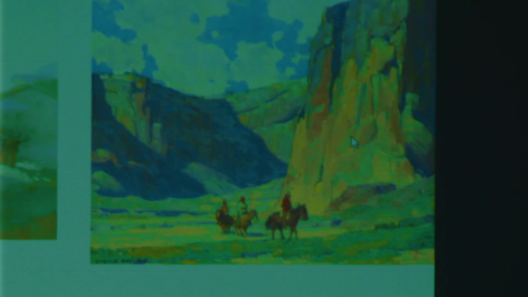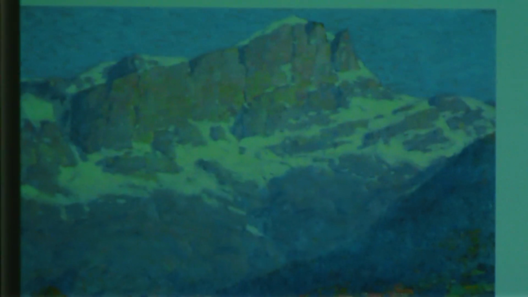Can you zoom in on the bottom left one? The bottom left one's kind of the opposite. The sky might look predominantly blue, but he actually has flecks of the mountain color, the pink, in the sky as well. That's what helps tie the whole painting together. Thank you for the question.